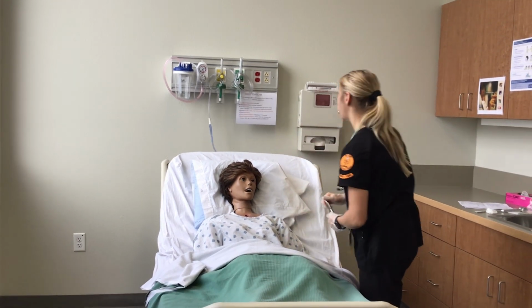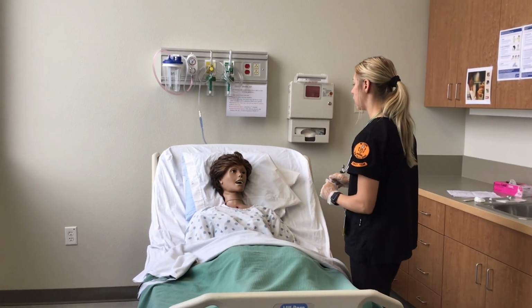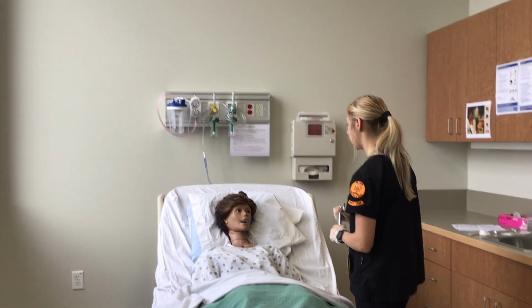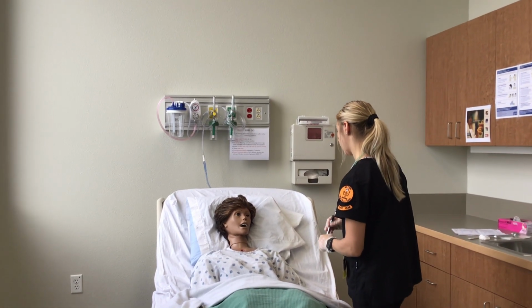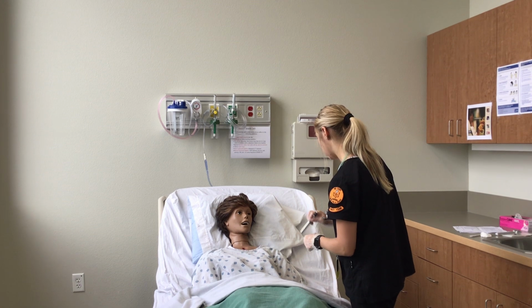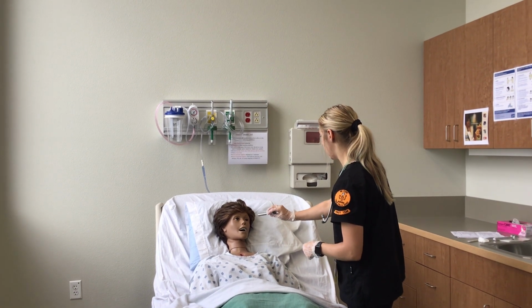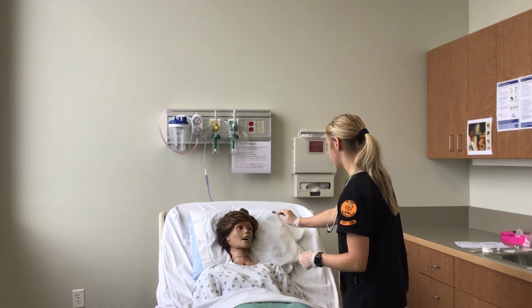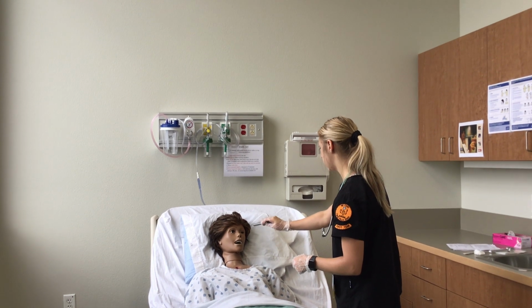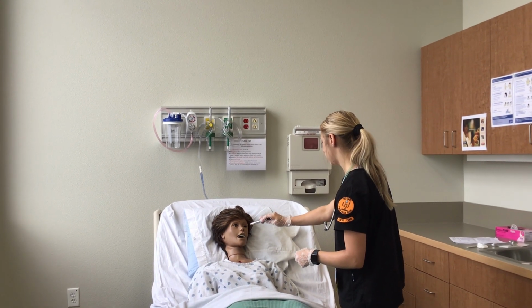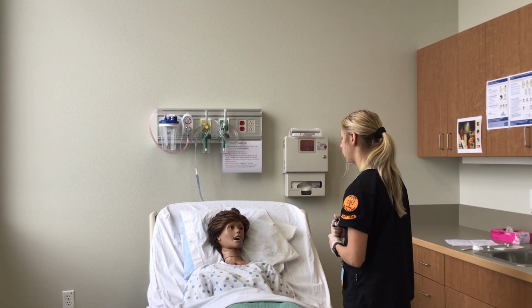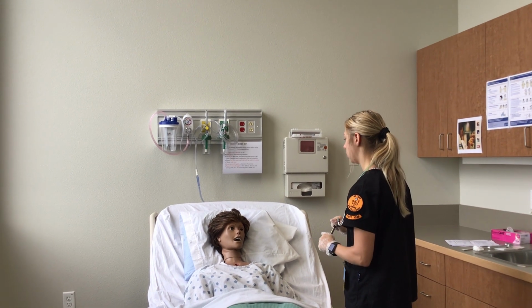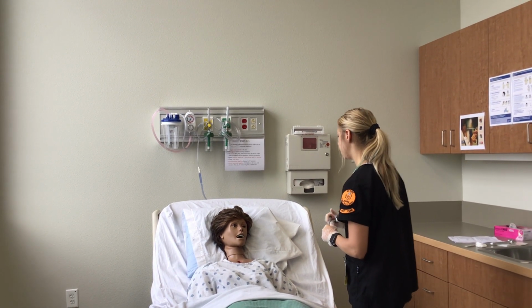My patient's pupils react and dilate bilaterally. And now for the sixth cranial nerve, I'm going to have my patient follow my pen with just her eyes. Good. My patient's eyes accommodate to direction.